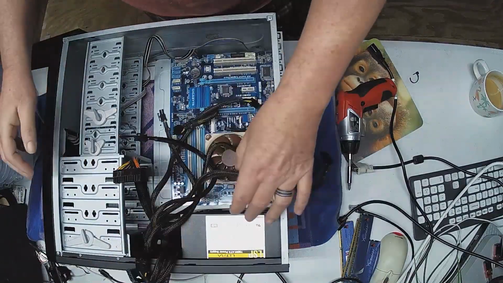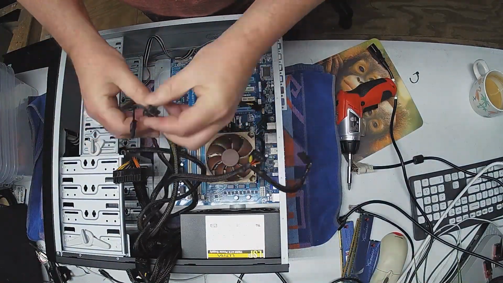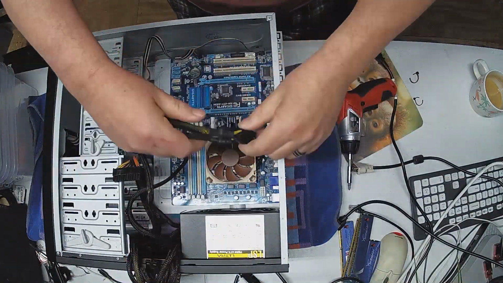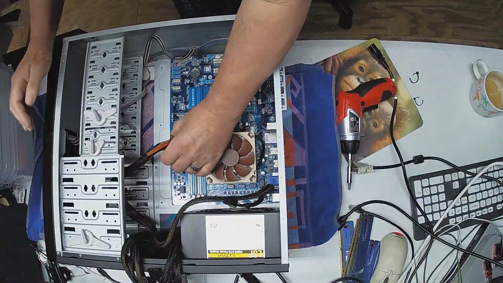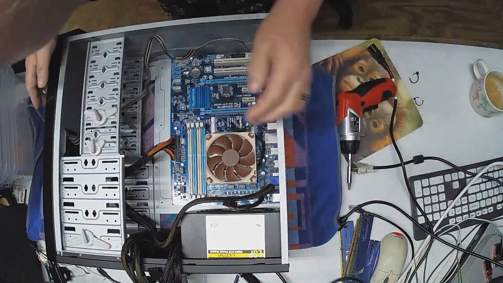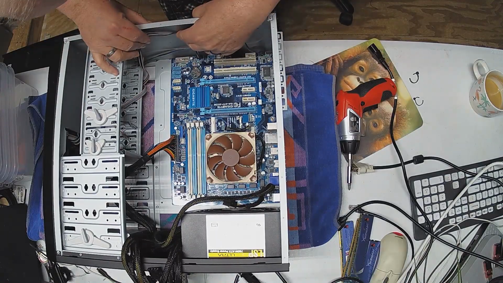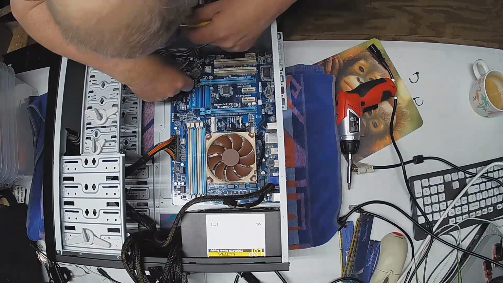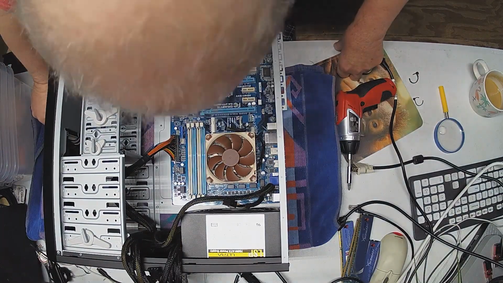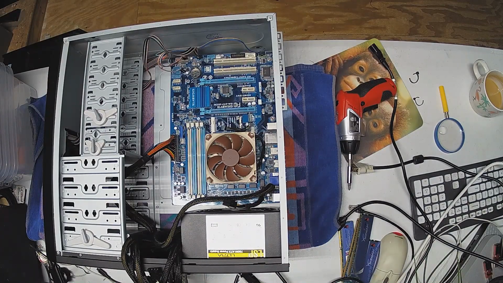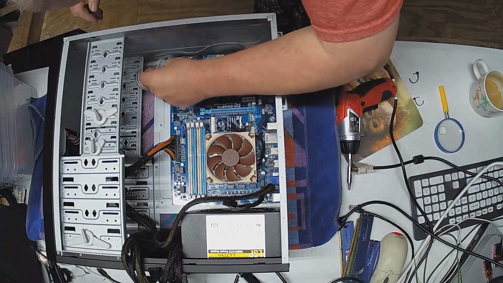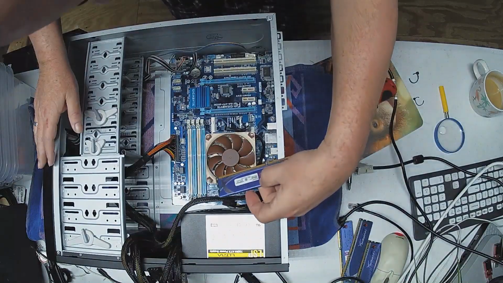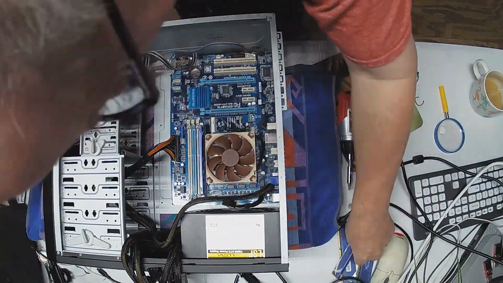But I am a firm believer in a clean layout for power and motherboard, and it's just so much easier if you take the time to do a little bit of cable management. It's going to make your life a whole lot easier. So I'm getting everything plugged in, all the front panel connectors, getting out my viewing glass so I can see, and getting everything ready to fire up for the first boot, because it's been a while since I had this motherboard up and running.